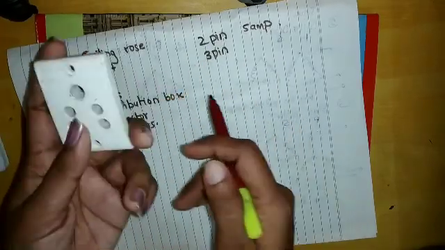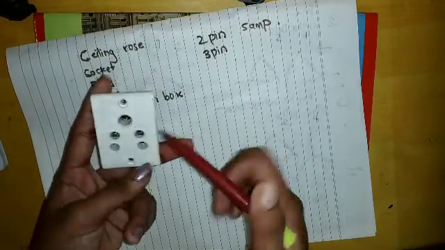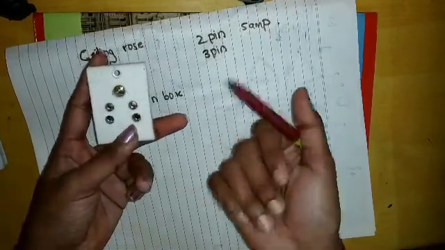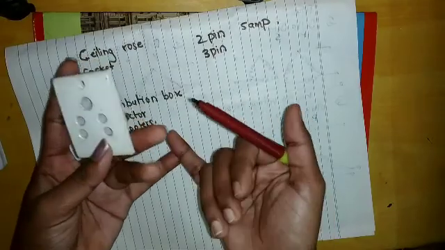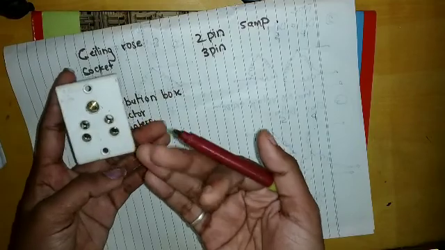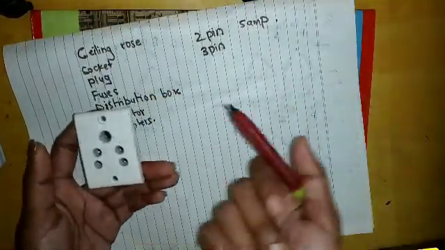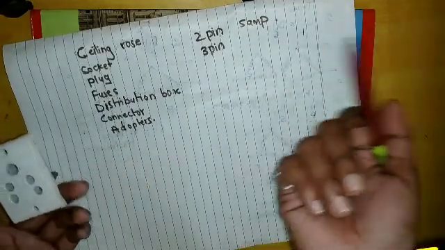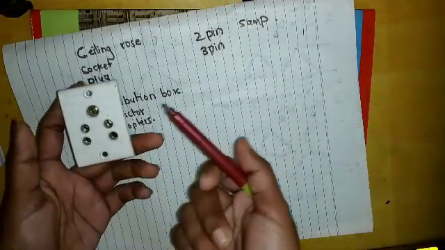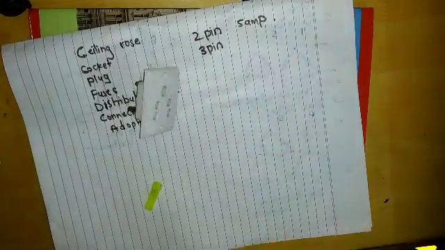So these sockets may be 2-way sockets or 3-pin sockets. So where are 3-pins required? For the power circuits, they are used for AC and refrigerator. So 3-pin is used for those purposes, and 2 pins for our normal purposes, for chargers and everything. We can use a 2-way socket. So this is about the sockets.